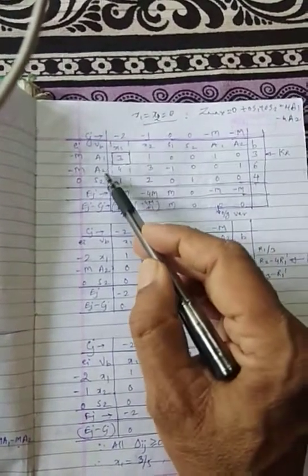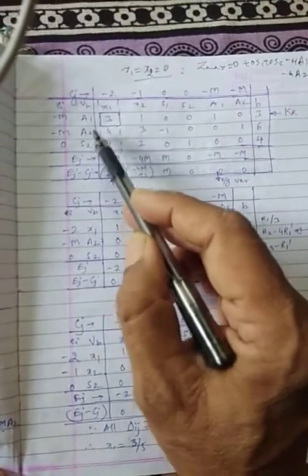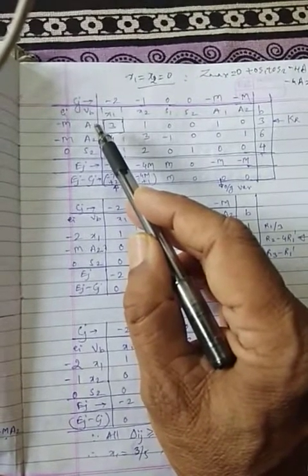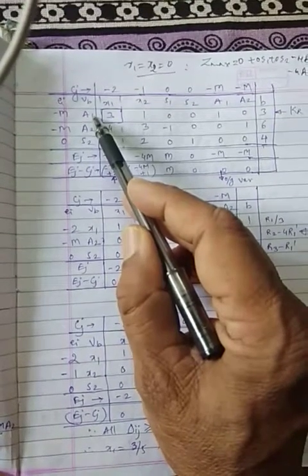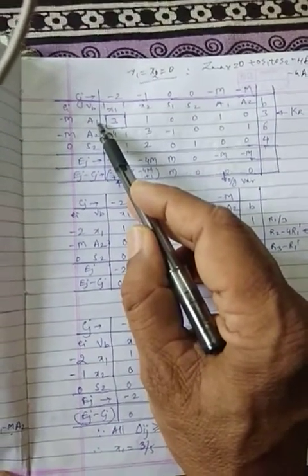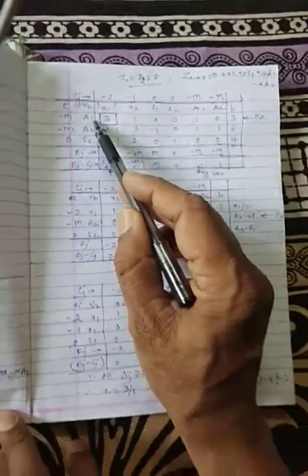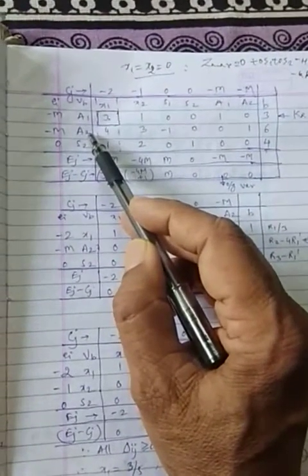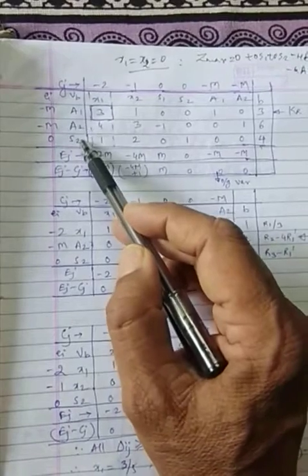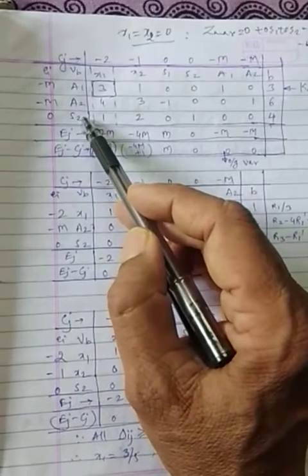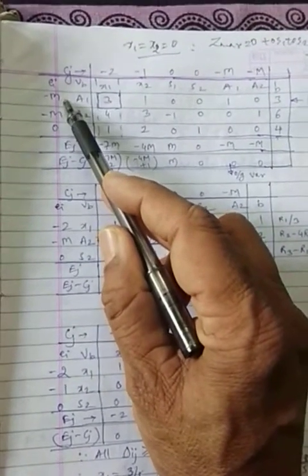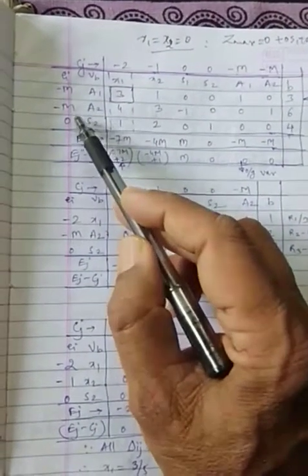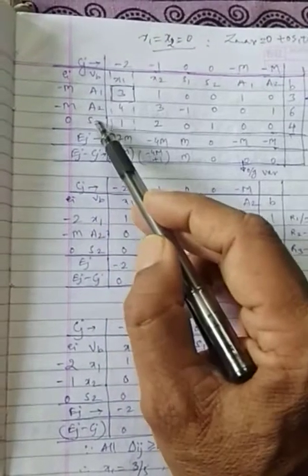How to write this a1, a2, s2? From every equation we have to write one positive variable. In equation number 1, a1 is positive, so I have written a1 here. From equation number 2, a2 is positive, I have written a2 there. From constraint equation number 3, s2 is positive. I have written in the same sequence a1, a2, s2, and their coefficients in the objective function: minus M, minus M, 0. These are the coefficients of these variables in the objective function.